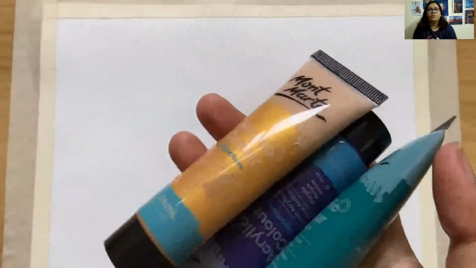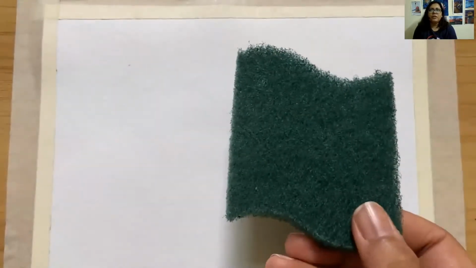What else do we need? Let us quickly see. Here is the paper that has been taped onto a cardboard. We will need acrylic colors. Nice bright acrylic colors. We'll need the masking tape. We will need the sponge or the scrub pad. You can also use a Scotch-Brite scrub pad like I've used. And you need to tape your paper like this.